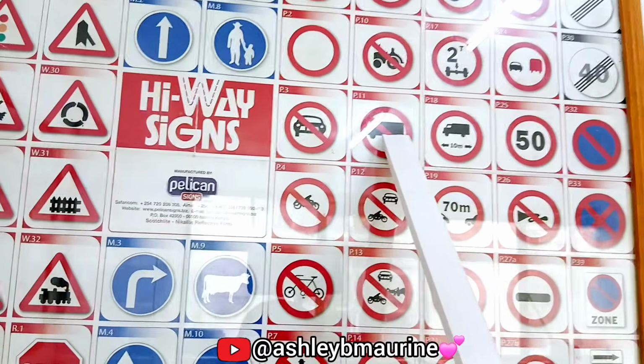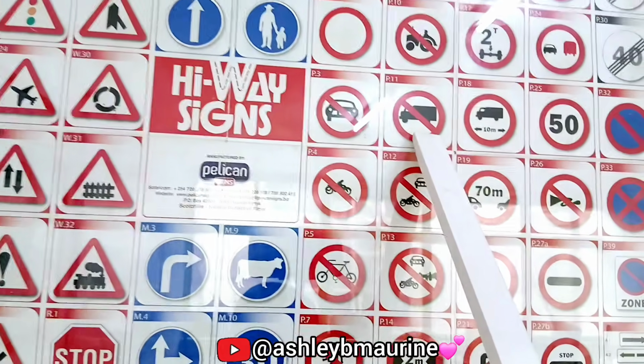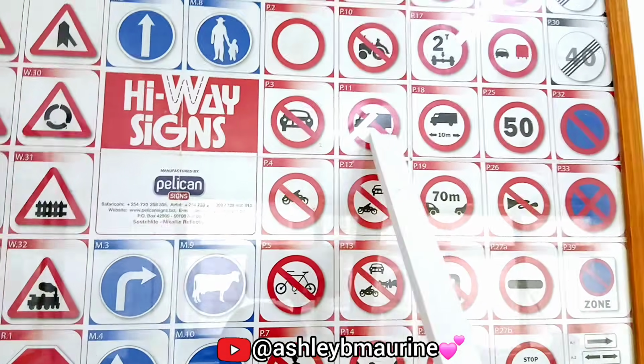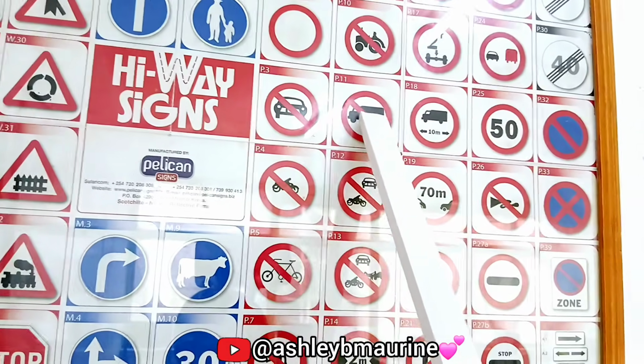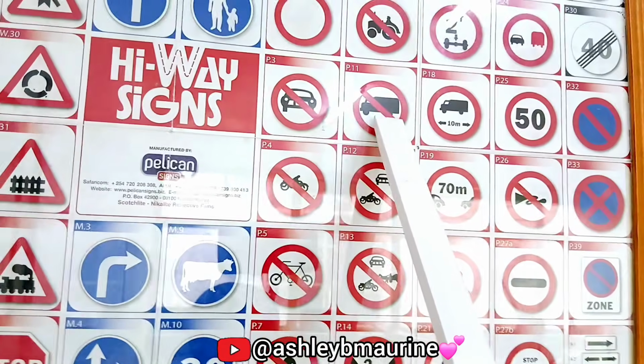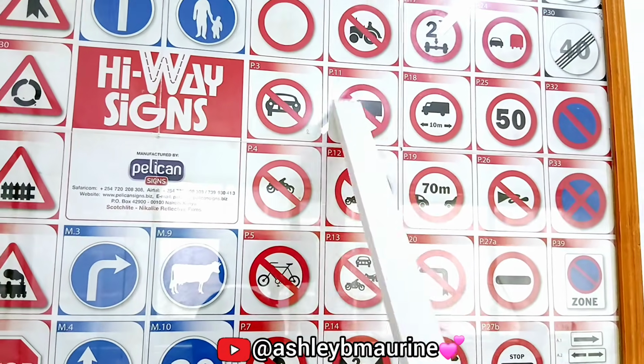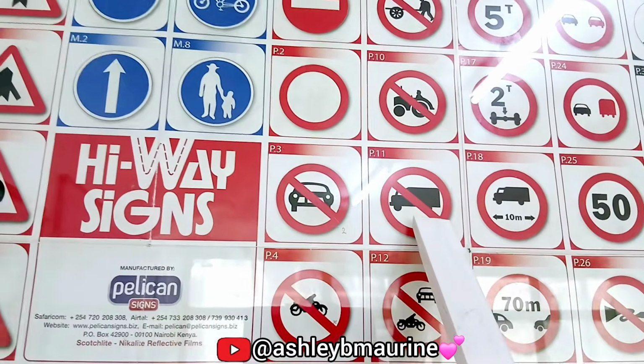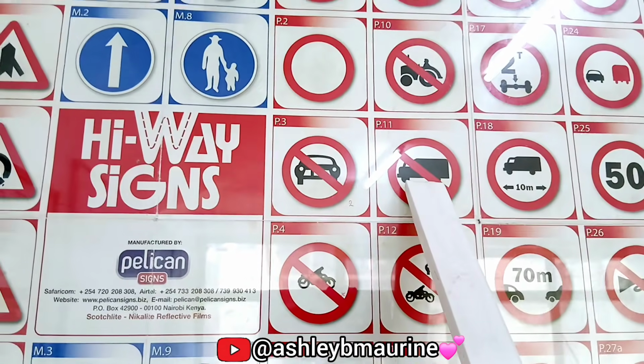Then in terms of passengers, these are vehicles that carry more than 9 passengers. Examples, trailer, lorry, bus, and matatu, which is van. So the sign is no entry of heavy commercial vehicles.